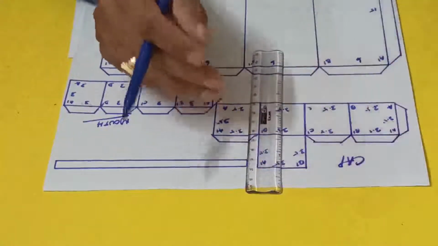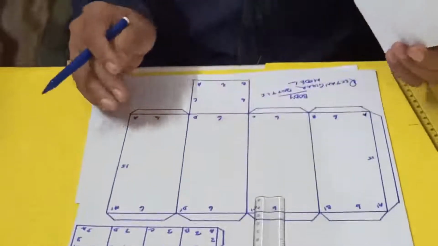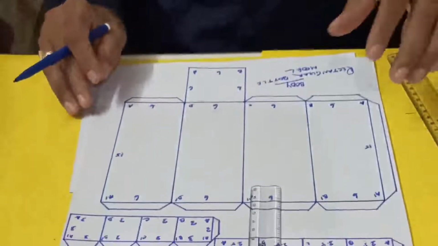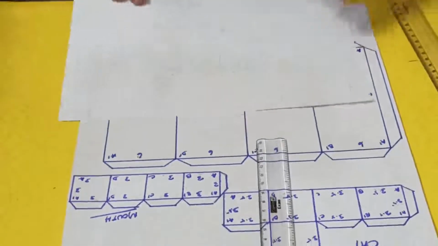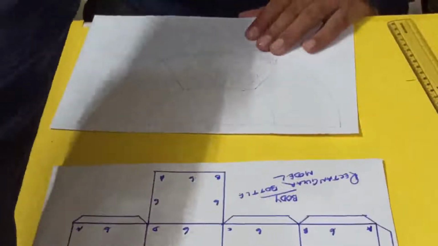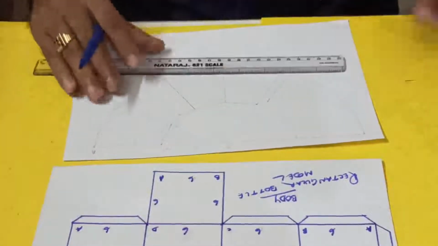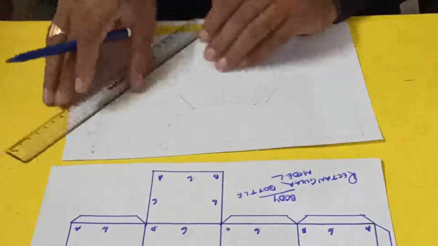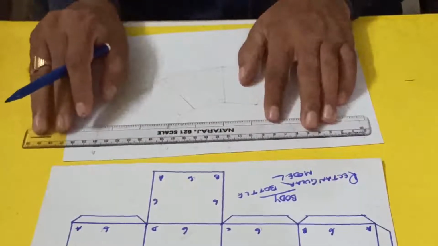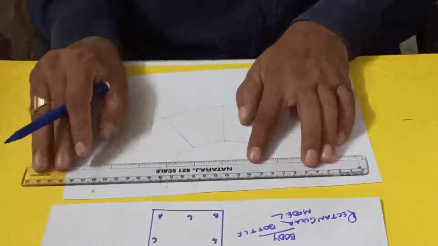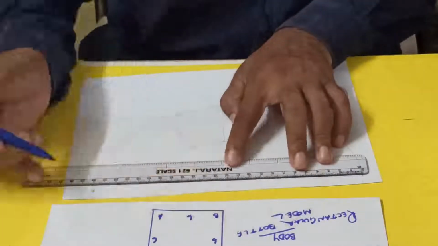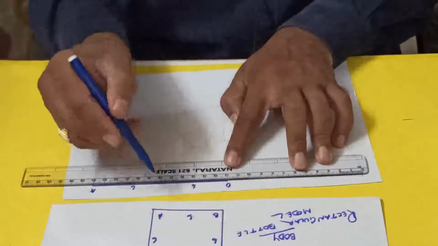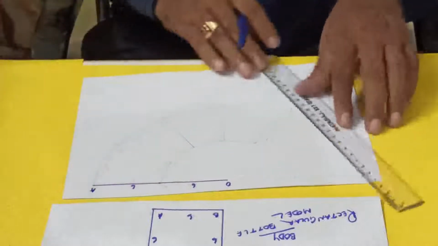So now the frustum portion. Our body is over, cap over and mouth over. Now this frustum. For the frustum I have taken another sheet of paper. This one 6 centimeter and this one 3 centimeter. So double the side, that is 12 centimeter. So 12 centimeter radius, that means 24 centimeter diameter. Okay, this is O A. This one 6 and here 6. So here 6 centimeter.